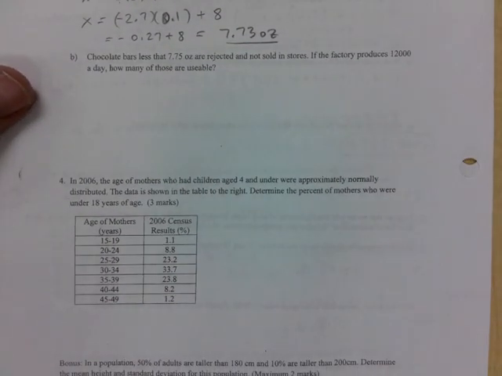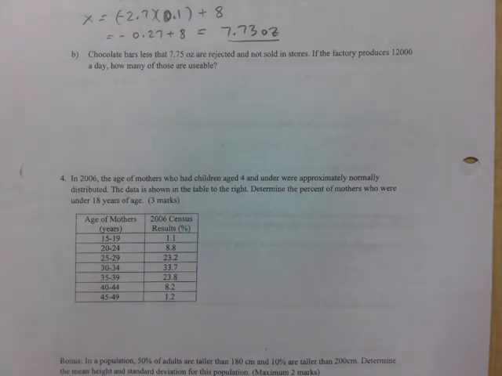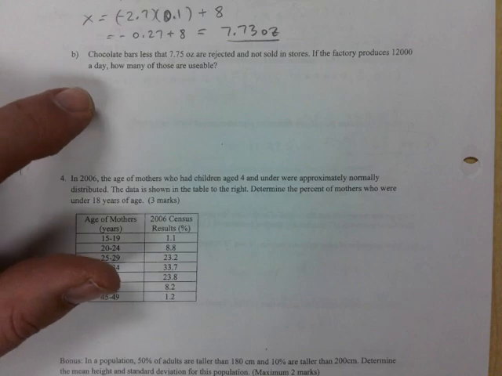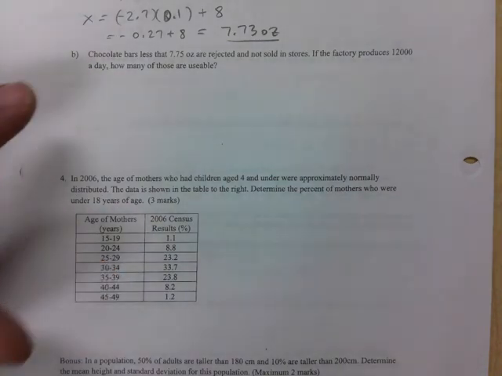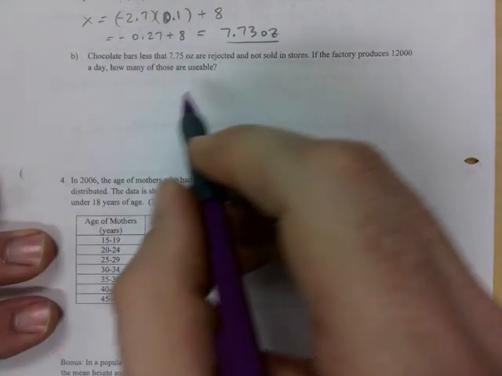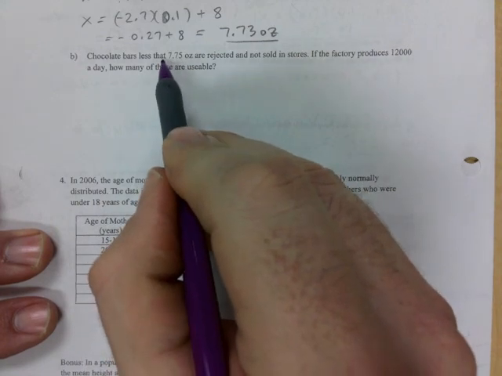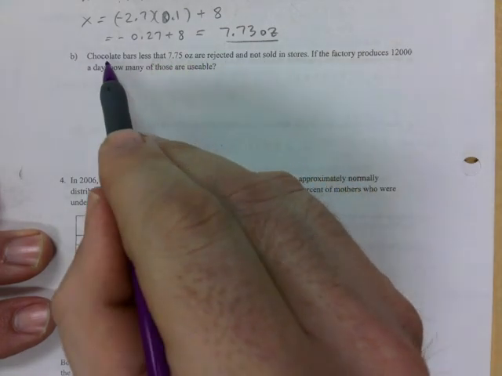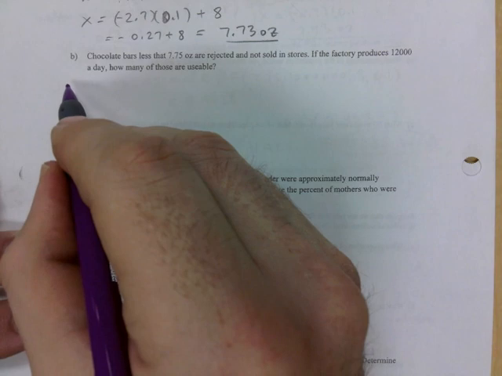And for B, chocolate bars less than 7.75 ounces are rejected and not sold in stores. If the factory produces 12,000 a day, how many are usable? So first we need to figure out the percentage of bars that would be rejected.